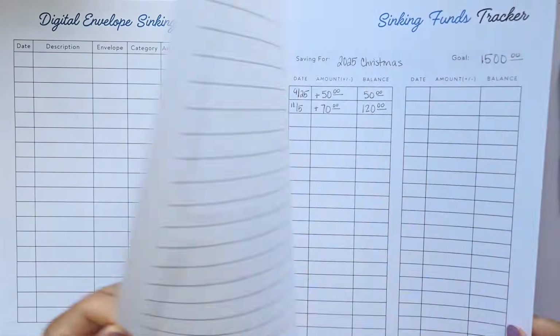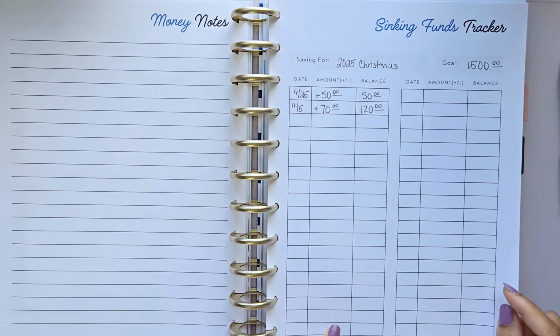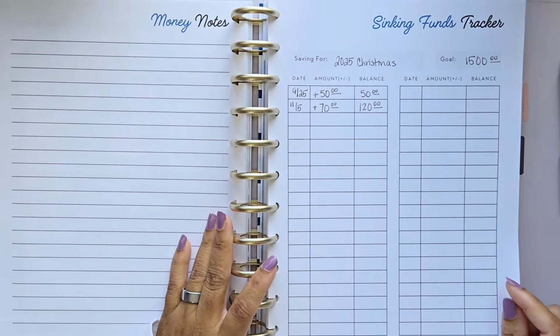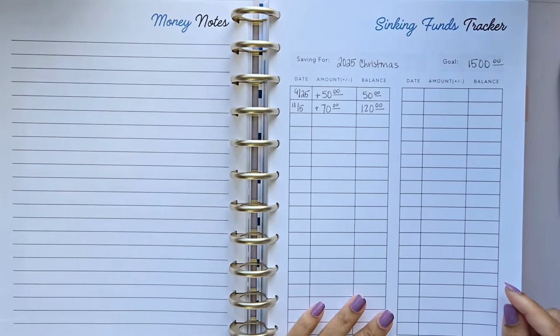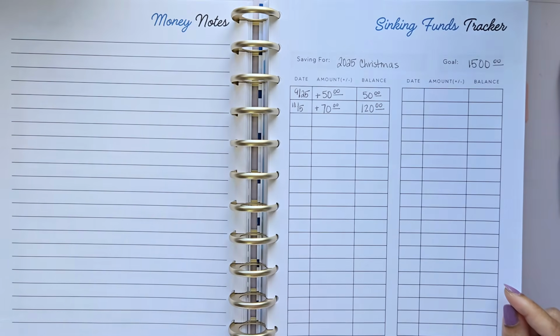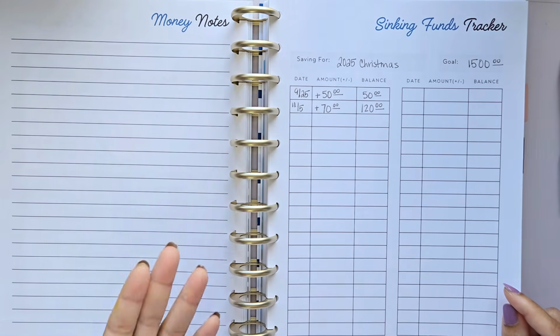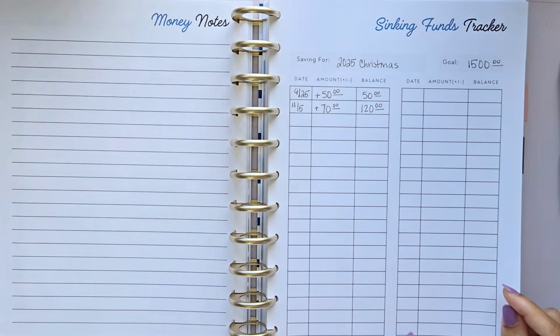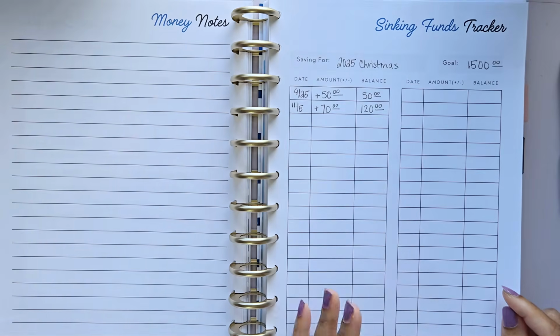My Christmas savings fund, I am using my sinking funds tracker. The main reason I decided to use the sinking funds tracker instead of the envelope is that with Christmas, I'm constantly withdrawing funds because I'm buying gifts for people, right? So I'm saving and I'm buying at the same time. And I want to make sure that I don't go over my $1,500 goal. So I thought the sinking funds tracker made more sense because it's set up to kind of do that.